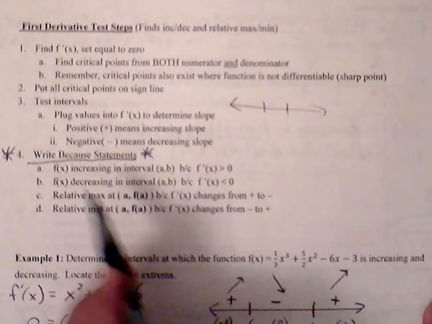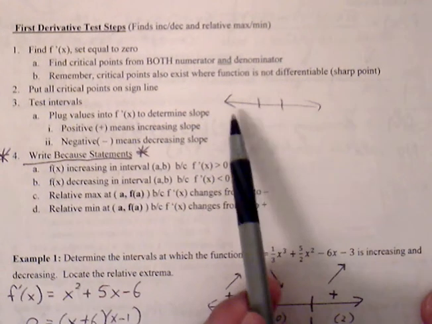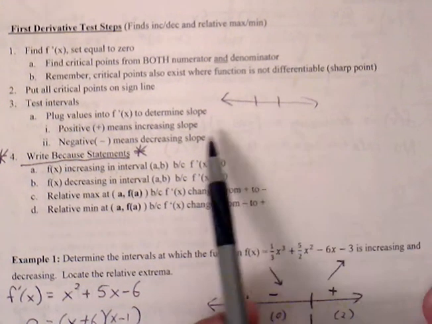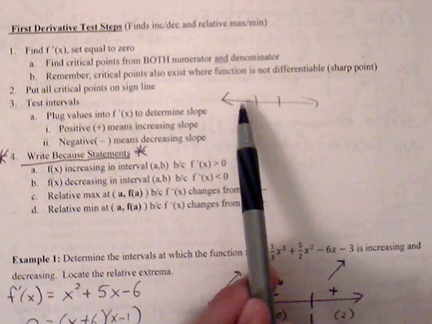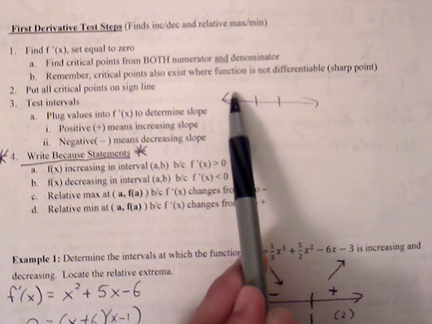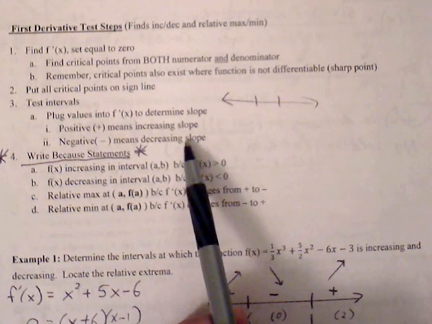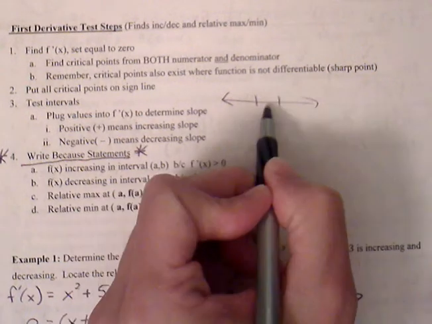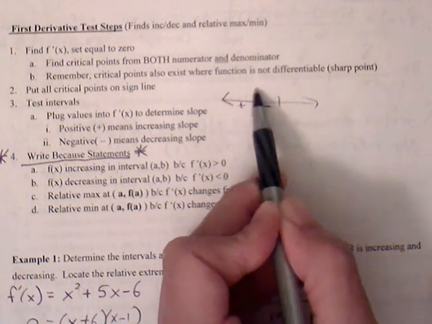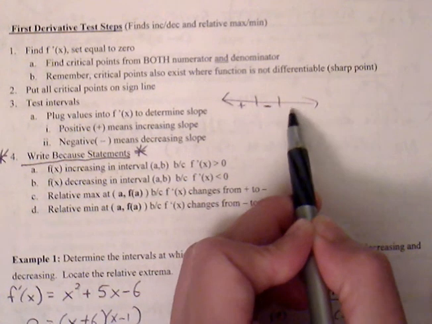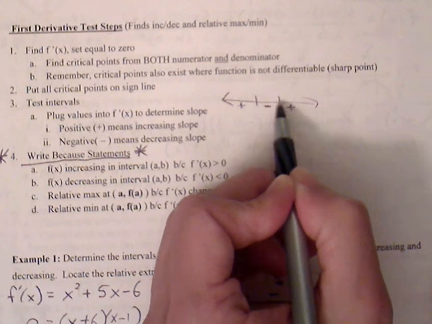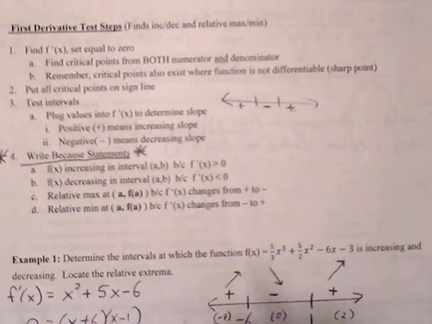With the critical points, we plug values into f prime to determine the slope. So we choose a value in each of these intervals, plug them into the derivative function, and if we get a positive value in the derivative, then we know this region will be positive. We know that in this region the graph will be rising. If we get a negative, then we know that our graph during this interval between these two x values will be falling. And if we plug a value in this region into the derivative and we get a positive, then we know the graph will be rising again.